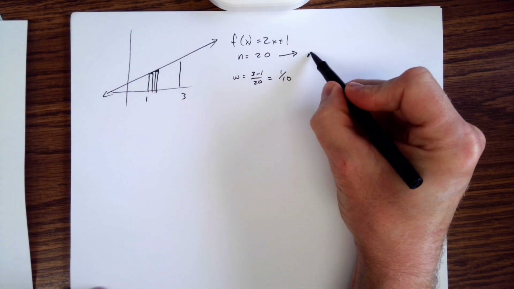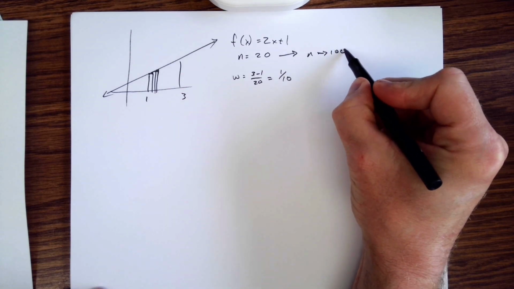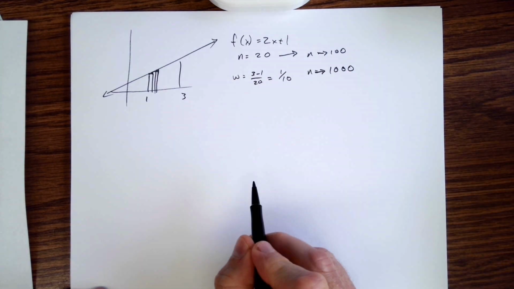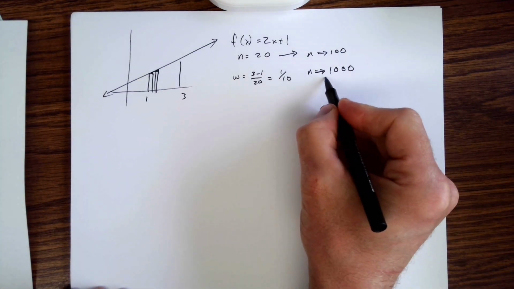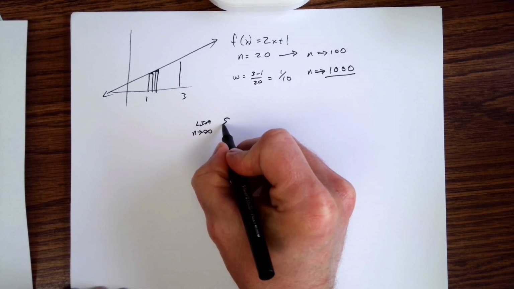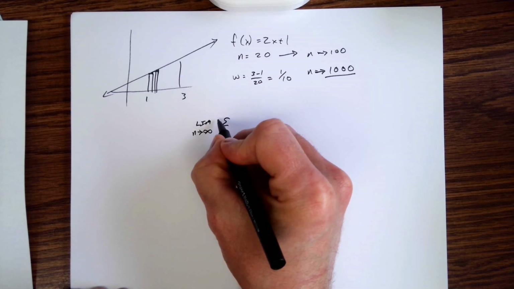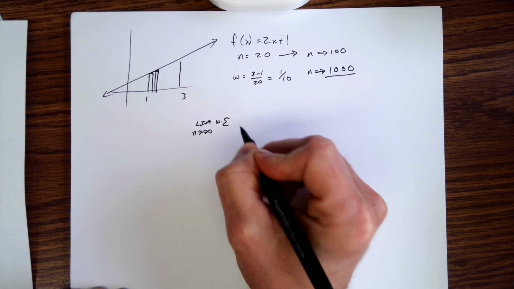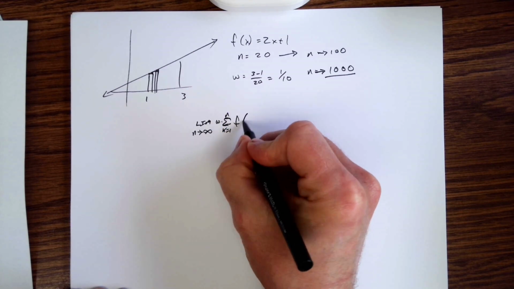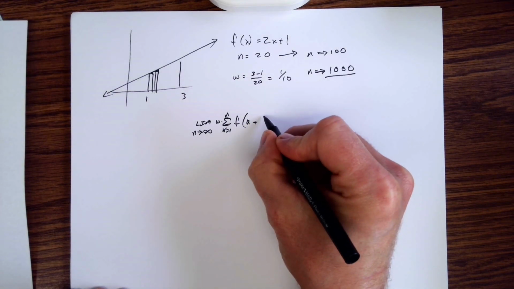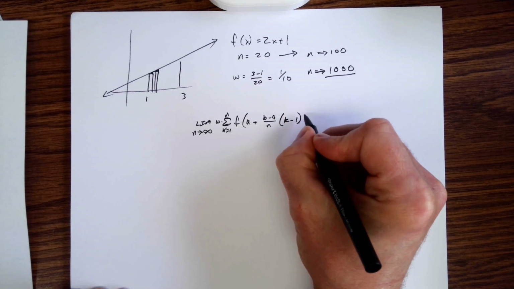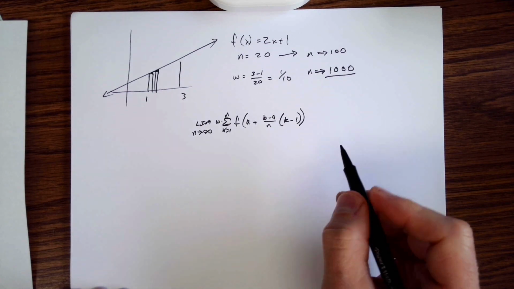But what happens when we let n go off to 100? Or what about if we let n go off to 1,000? Now we're starting to talk about the idea of a limit. So if we say the limit as n goes to infinity of this summation, and I forgot my w piece here, we'll just say w times the summation from k equal 1 to n of f of a plus b minus a over n, and then k minus 1, because we can deal with the left-hand sum here.